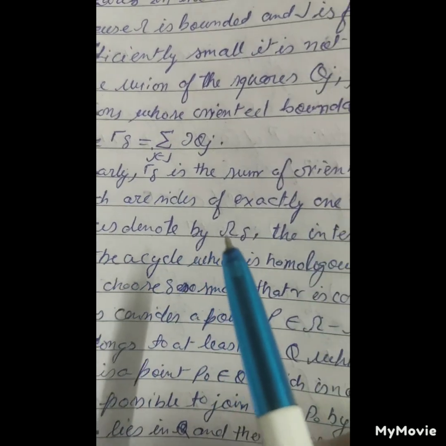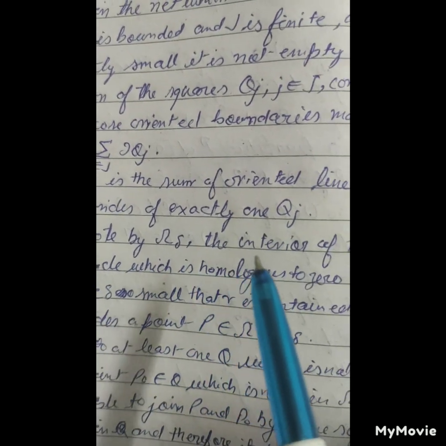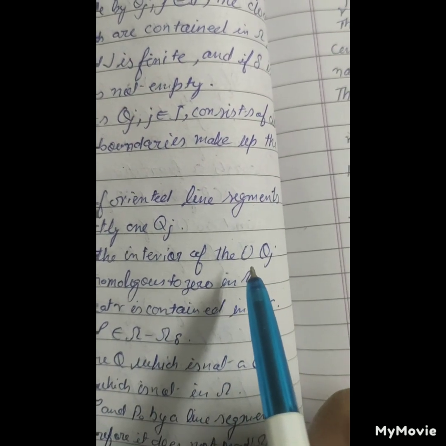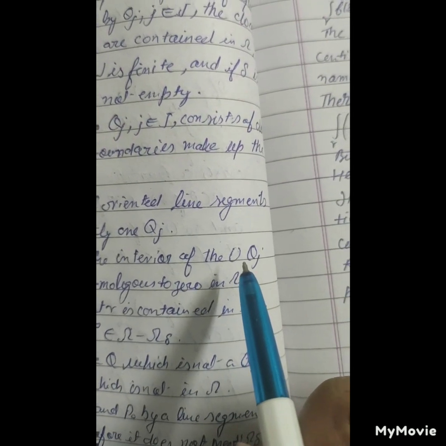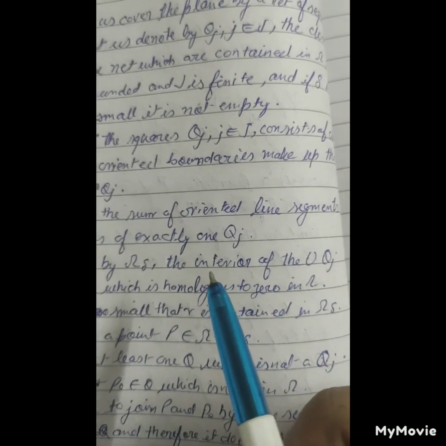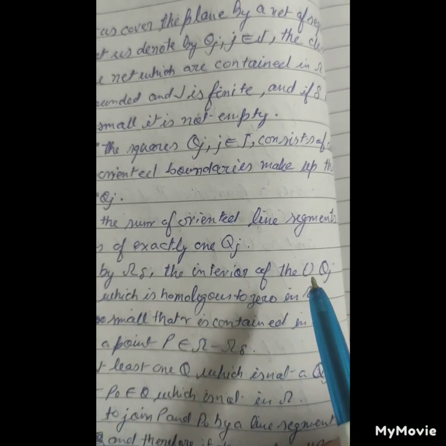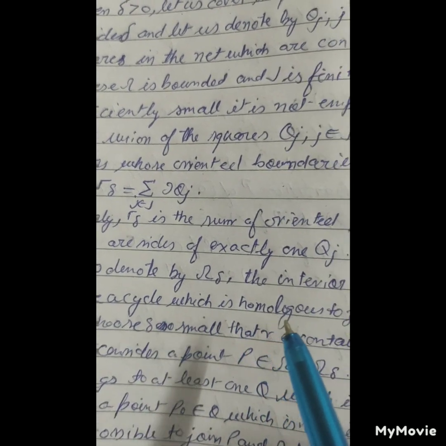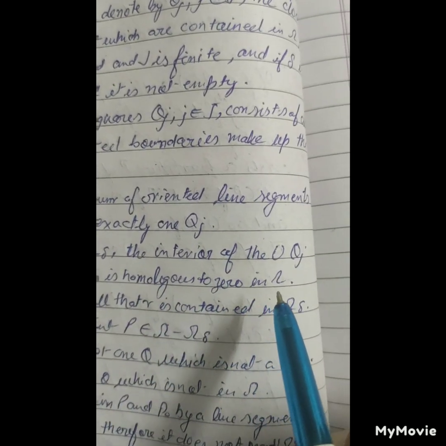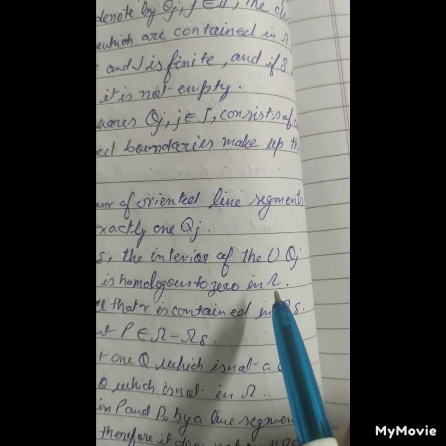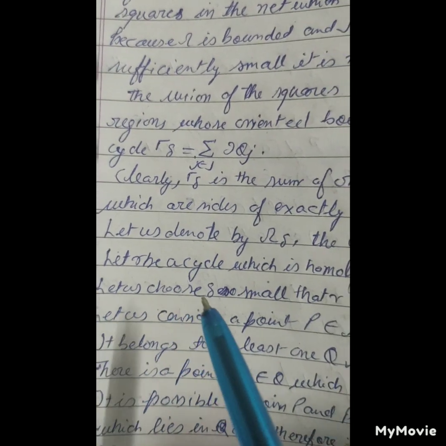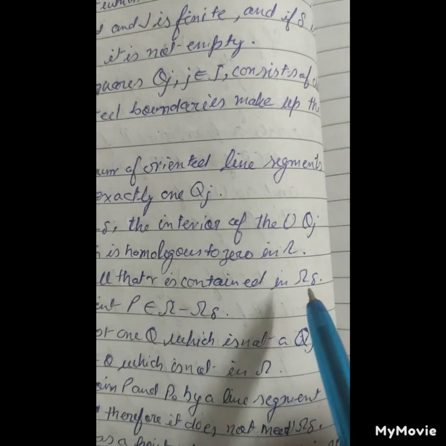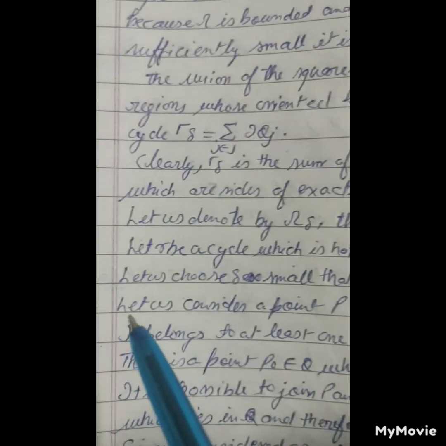Now let us denote by omega_delta the interior of the union of the Q_j. Let gamma be a cycle homologous to 0 in omega. Let us choose delta so small that gamma is contained in omega_delta.